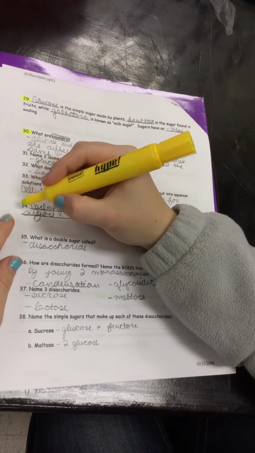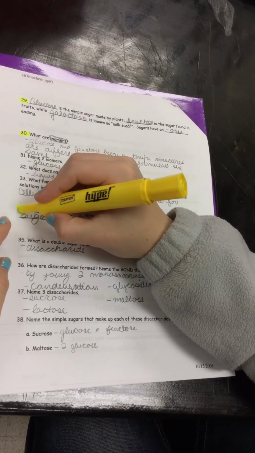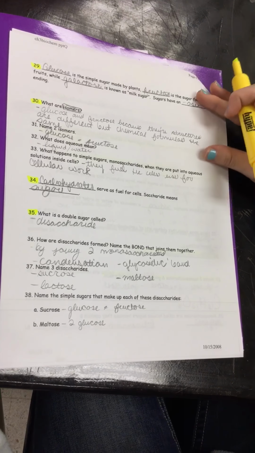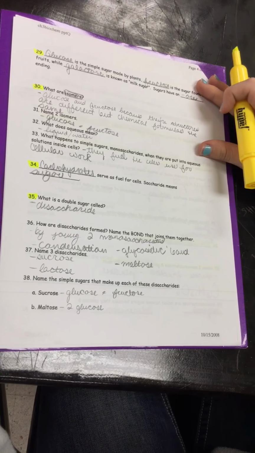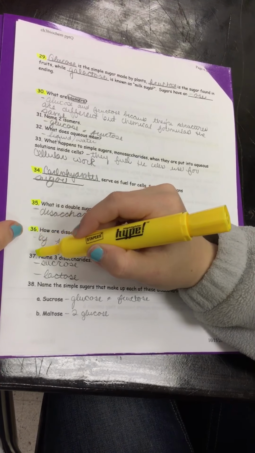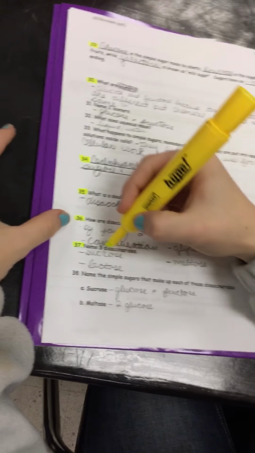Number 34, carbohydrates serve as food for cells. Saccharide means sugar. Number 35, double sugars are disaccharides. How are they formed? By condensation or dehydration synthesis. 37, 3 disaccharides. Okay?